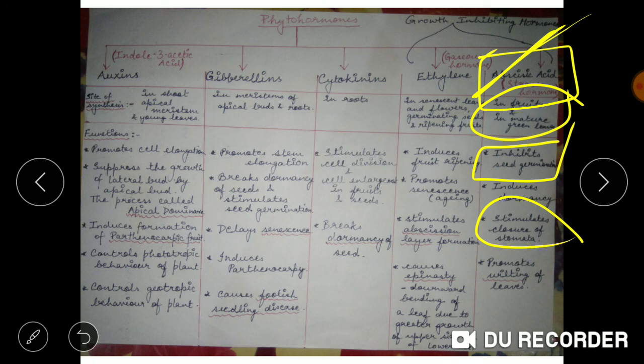Another function of abscisic acid is that it promotes the wilting of leaves. Wilting means decaying of leaves. So we end this topic of types of phytohormones, as well as this chapter here. Thank you, class.